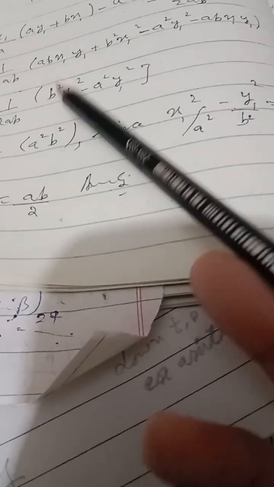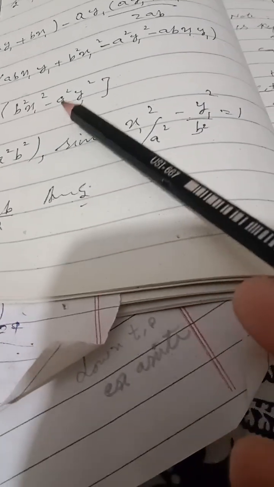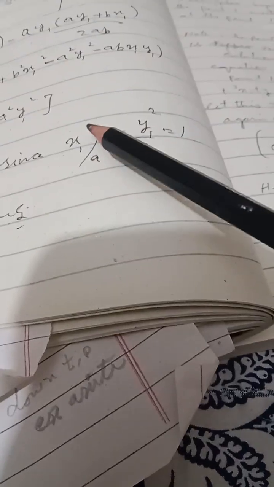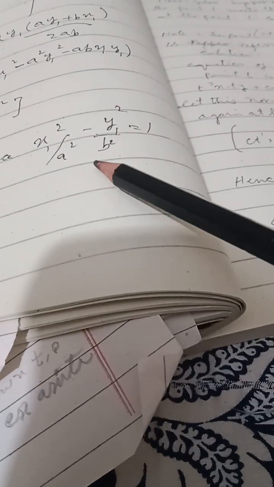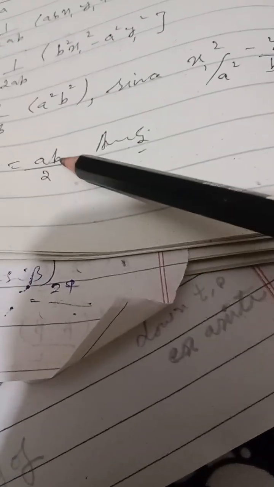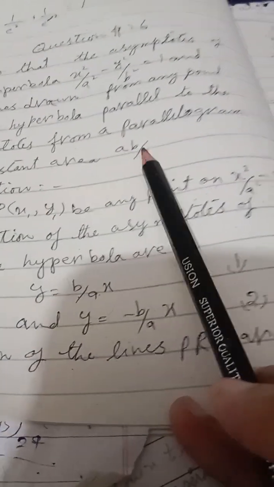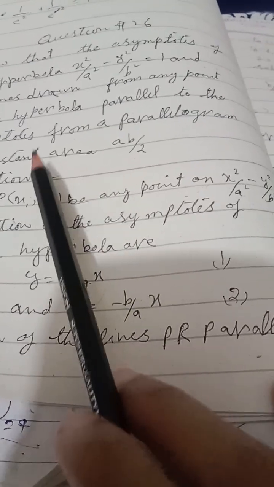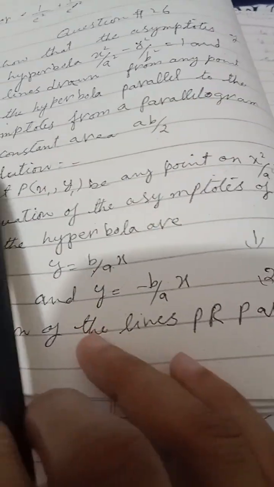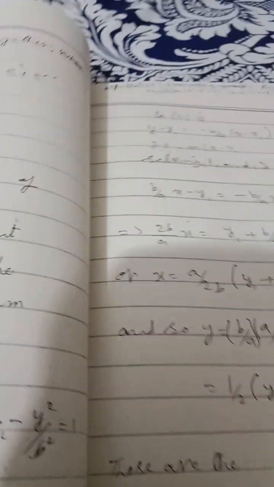Simplifying, we get 1 upon 2a into b square x1 whole square minus a square y1 whole square, which is equal to 1 upon 2a into a square b square, since x1 upon a square minus y1 upon b square whole square is equal to 1. So ab upon 2 is the answer, a constant area of the parallelogram. The lines drawn from any point of the hyperbola parallel to the asymptotes form a parallelogram of constant area ab upon 2. Hence proved.